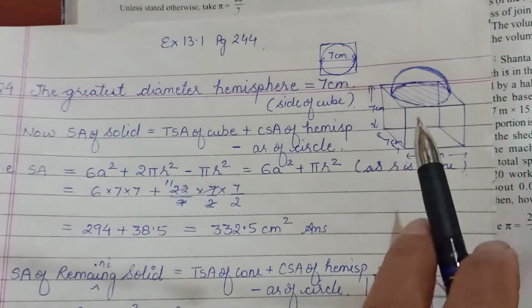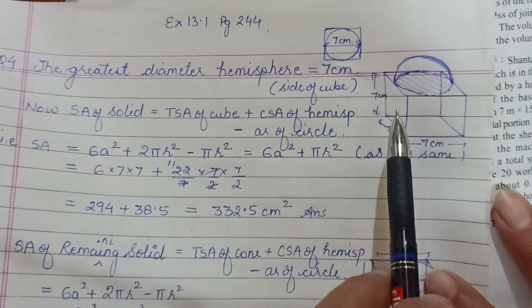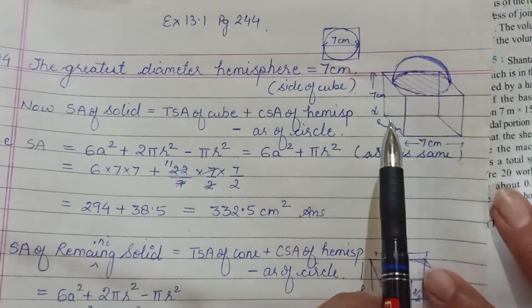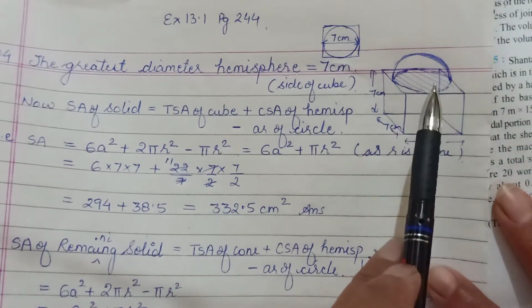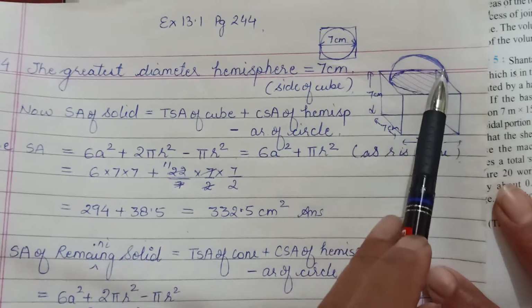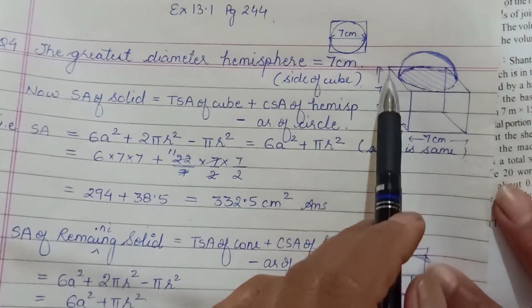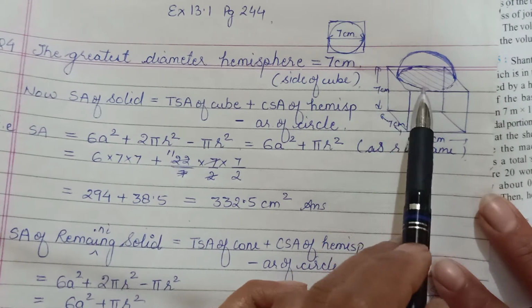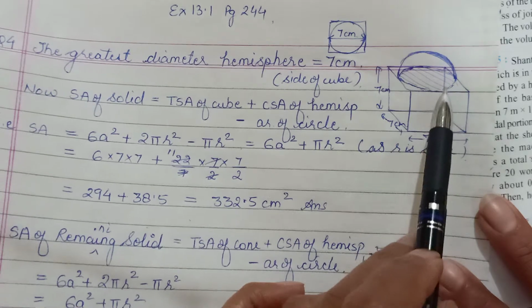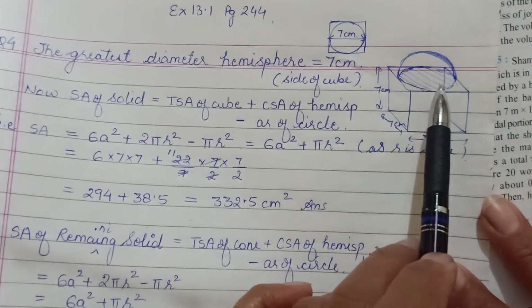So somewhat like this we can visualize that this is a cubical box, means all its length, breadth, height will be 7 each as per given. And then on top of it there is a hemisphere. Okay, it has been surmounted by a hemisphere. Now the greatest hemisphere that you can fit in would have the diameter same as the edge. You can surmount a hemisphere as large as the edge of the cube.